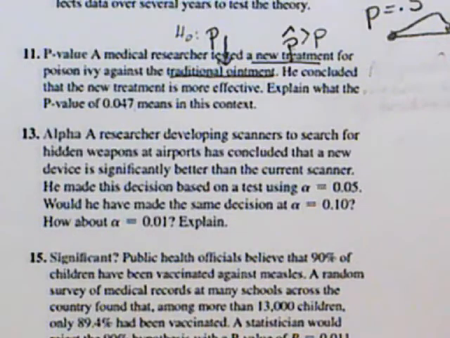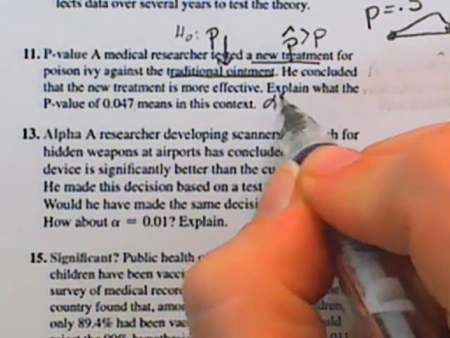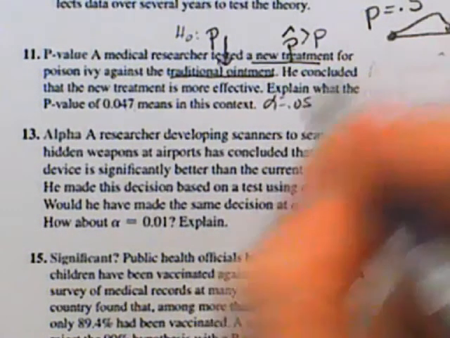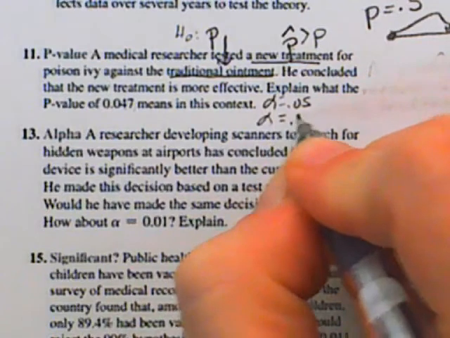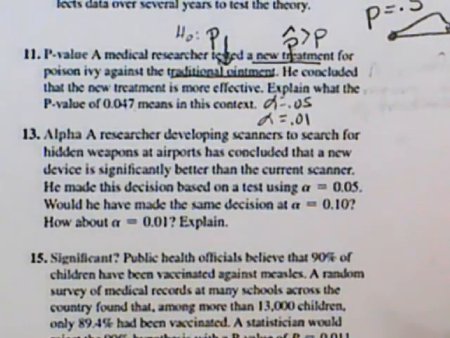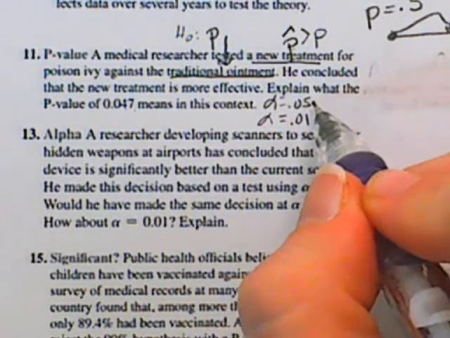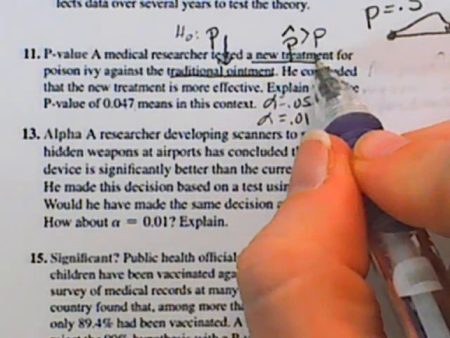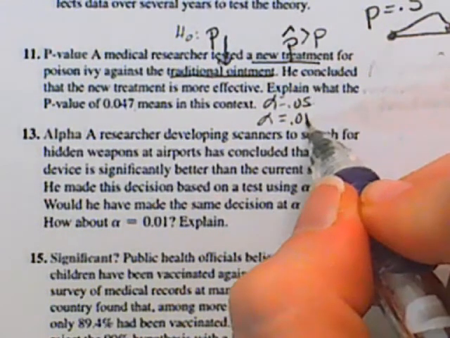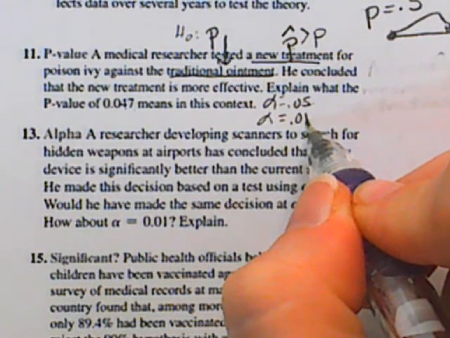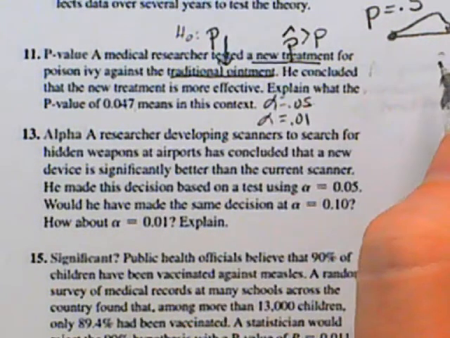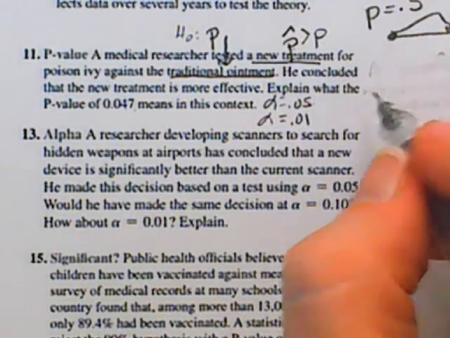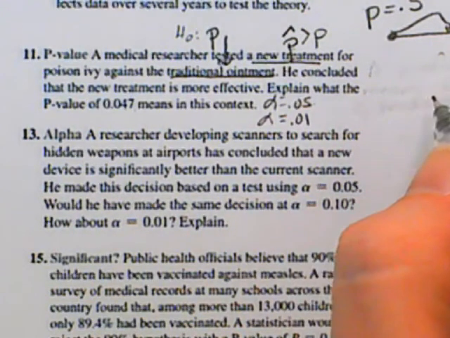With a p-value so, I don't know, how do you want to look at that? If alpha is 0.05, it's so small, and if alpha is 0.01, it's so large. With a p-value so small, I reject the null hypothesis. I have evidence the new treatment works better. With a p-value so large, I fail to reject the null hypothesis. I have evidence the traditional ointment works better. You're going to want to write that out for yourself so you can compare and contrast those statements.